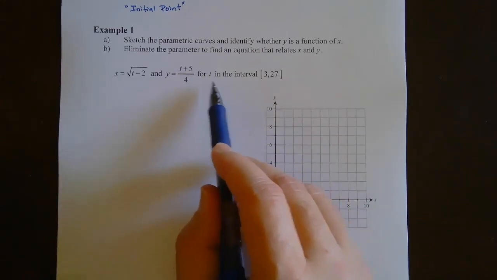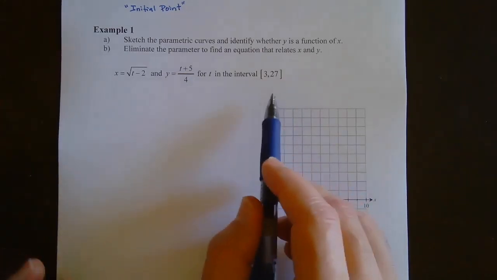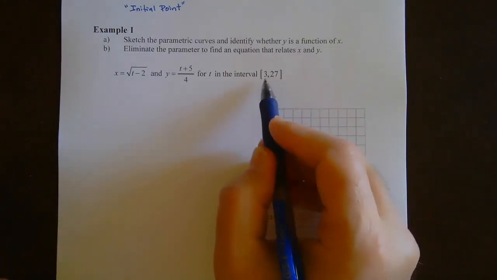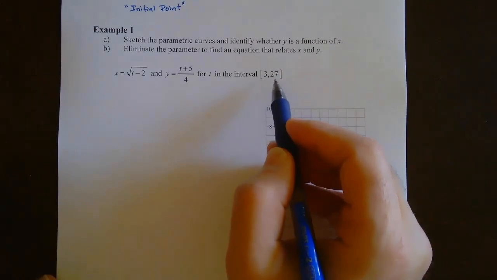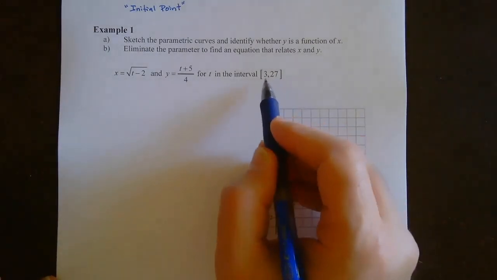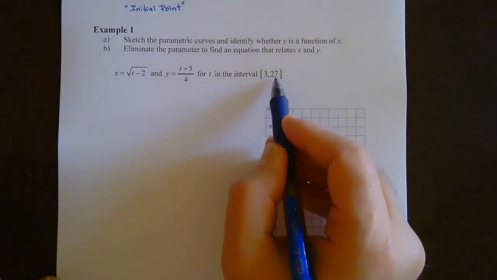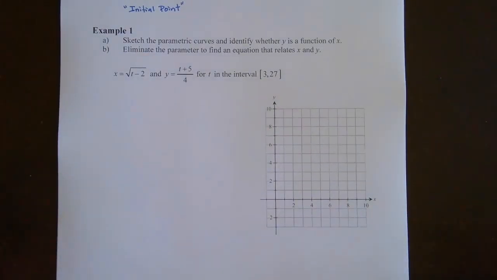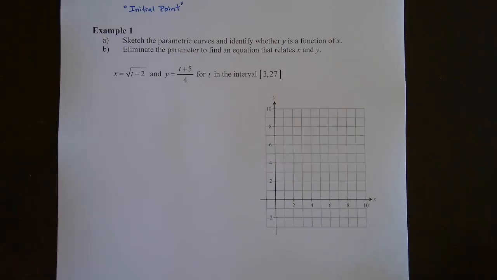And we're going to give you this time interval, like when do we start this and when do we end it? So we're going to start it at t equals 3, and we're going to end it at 27, okay? So our first t value is 3, and our last t value is 27. And I'm also going to show you how to put these in your calculator, okay? Because we have a parametric mode in our calculator, okay?